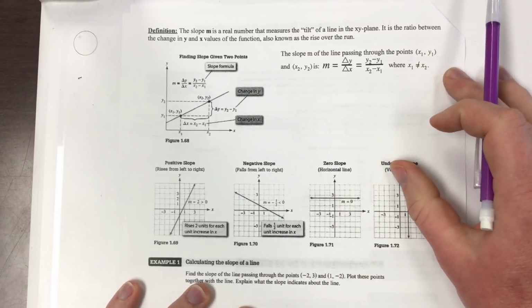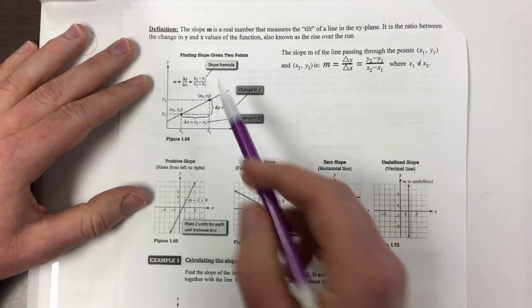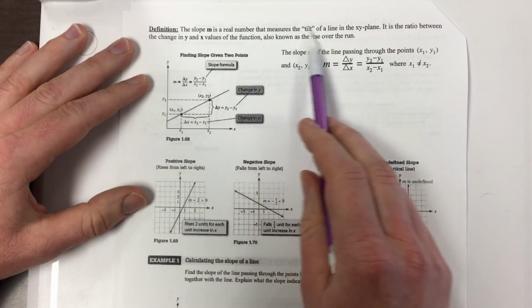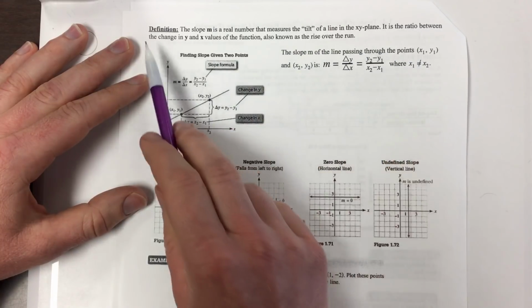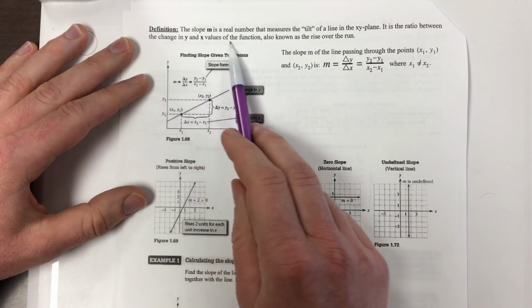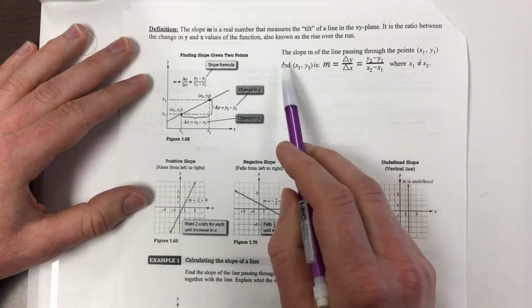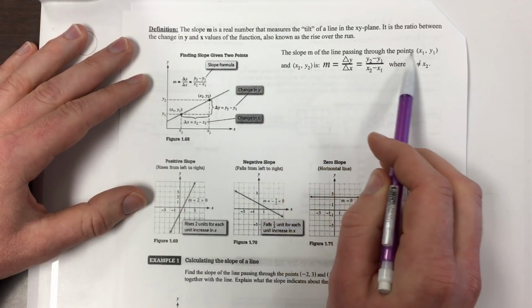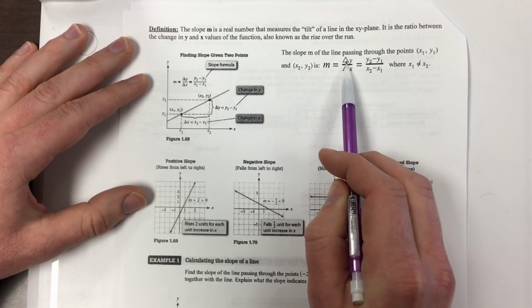This formula should look very familiar to you guys. This is the slope formula. The slope m is a real number that represents the tilt of a line. I've referred to the tilt numerous times now. It is a ratio between the change in y and x values of the function, also known as the rise over the run. The slope m of the line passing through the points x1, y1, and x2, y2 is the change in y over change in x.